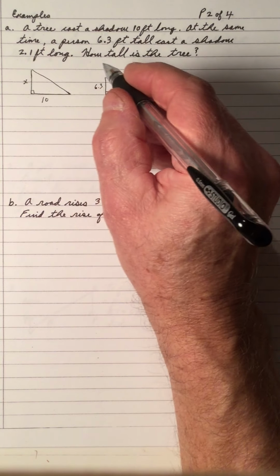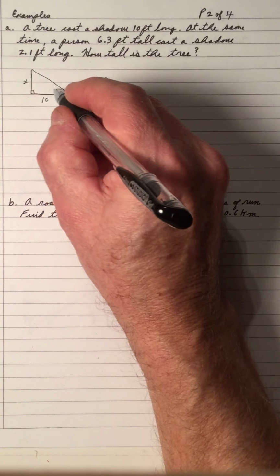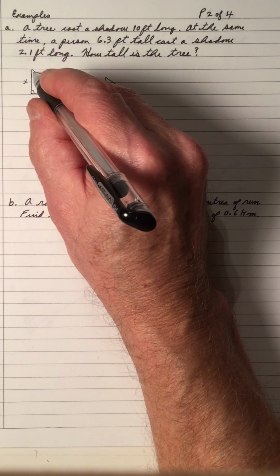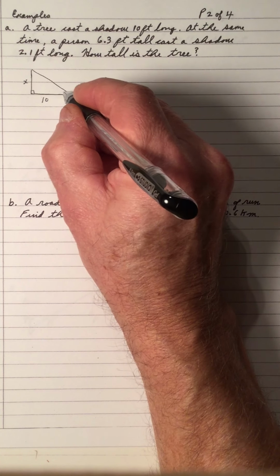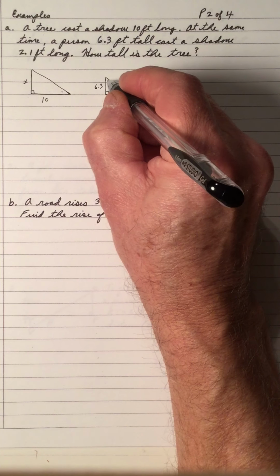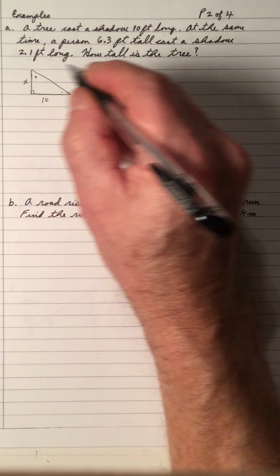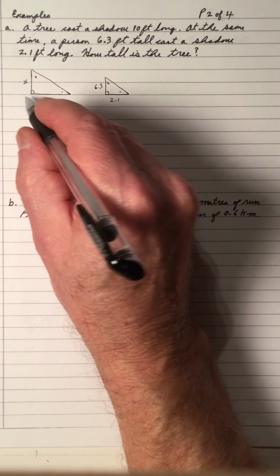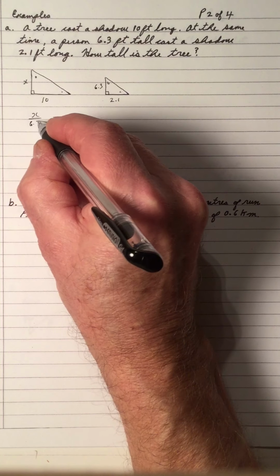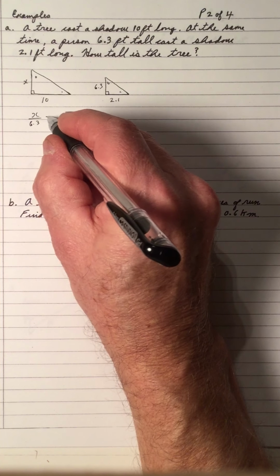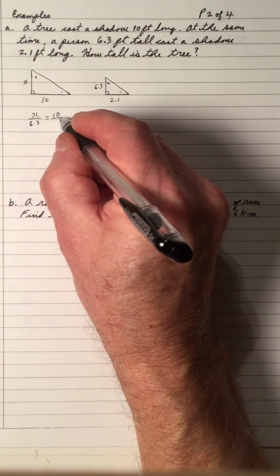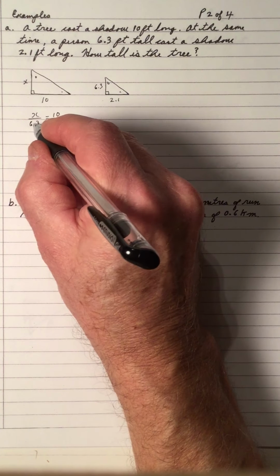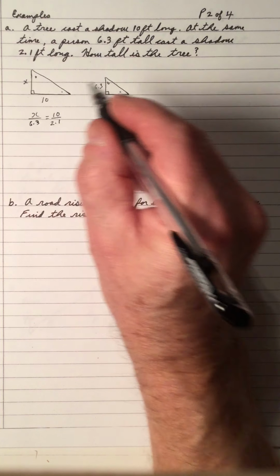And being similar triangles, notice that the angles are equal. These are right angles, and the angle the tree and shadow make with the ground is the same, and this angle here is the same. So the triangles are similar. So let's do x, the height of the tree, is to the height of the person, as the length of the shadow of the tree is to the shadow of the person, keeping everything corresponding parts.